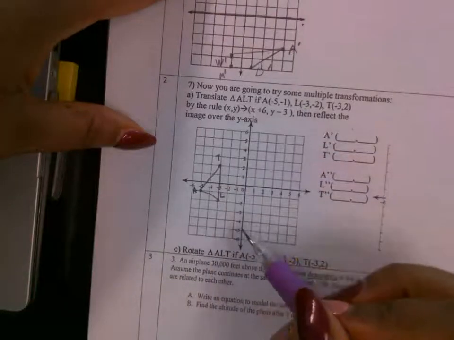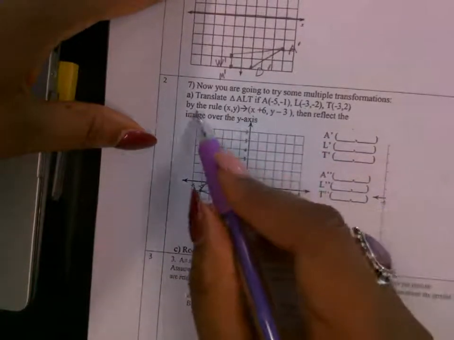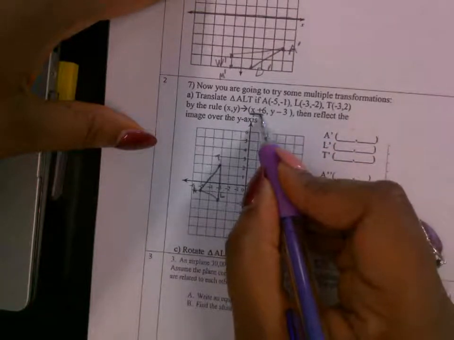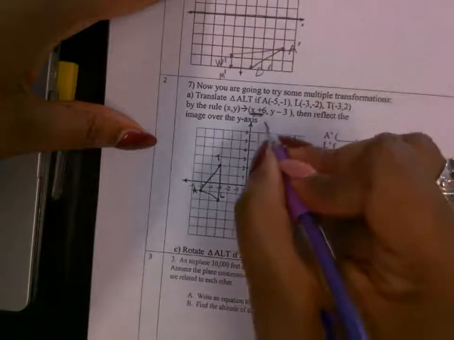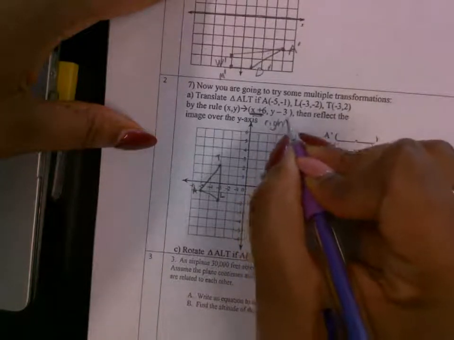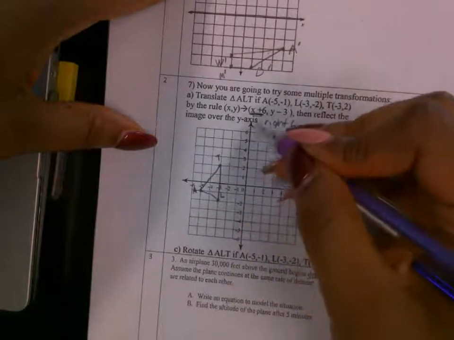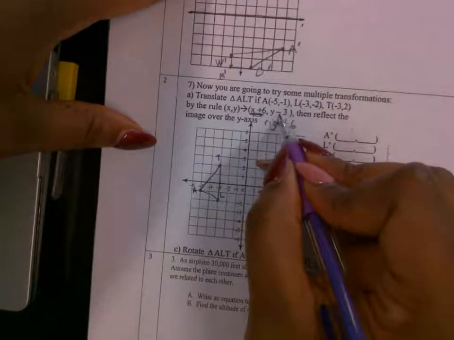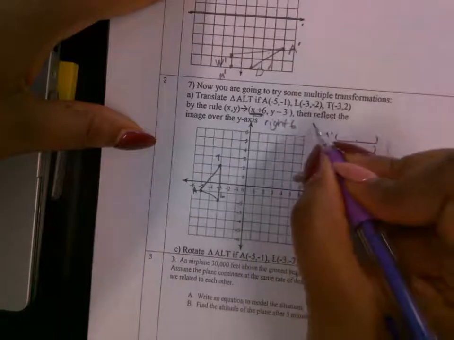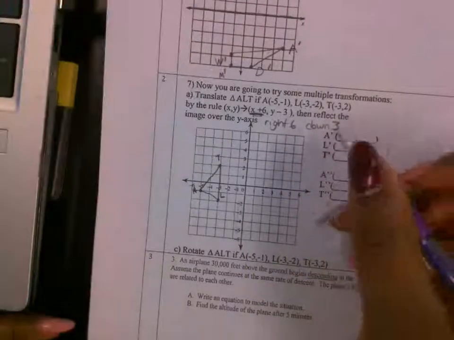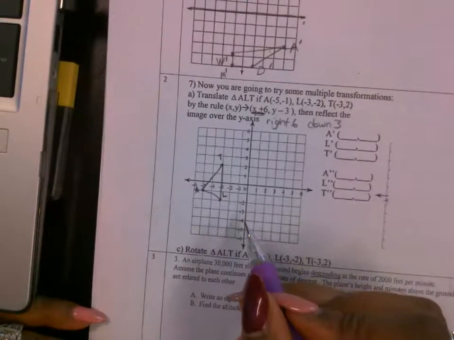We're going to translate it. It says add 6. Remember, X is left, right. Since we're adding 6, that means we're going to the right 6. And remember, Y is up, down. Since it says -3, we're going to go down 3. So we're going to go to the right 6 and down 3.